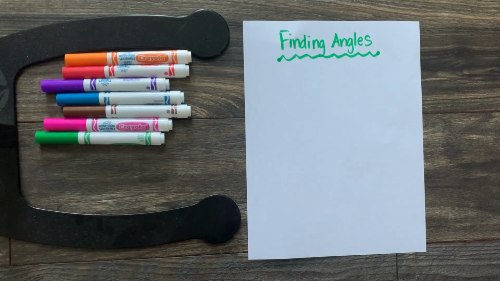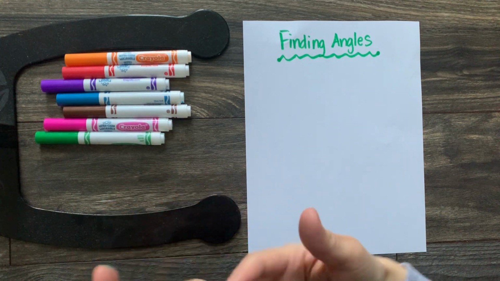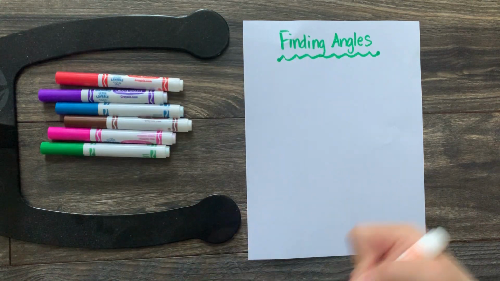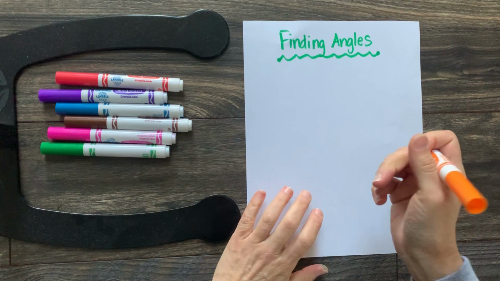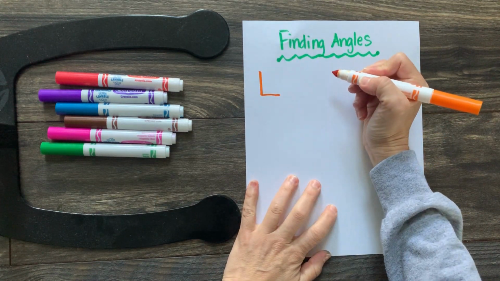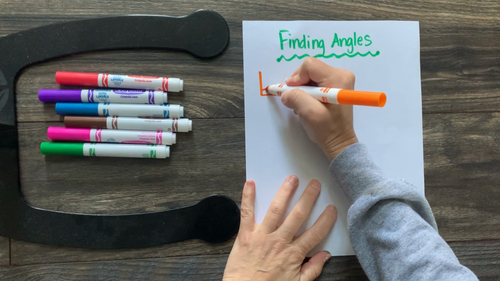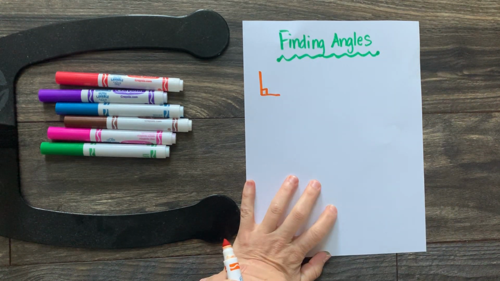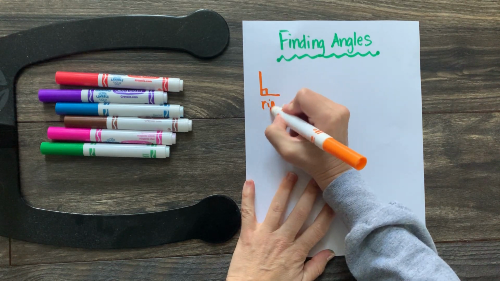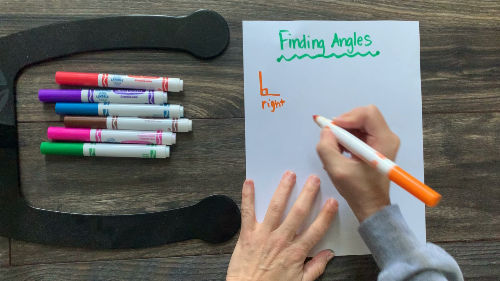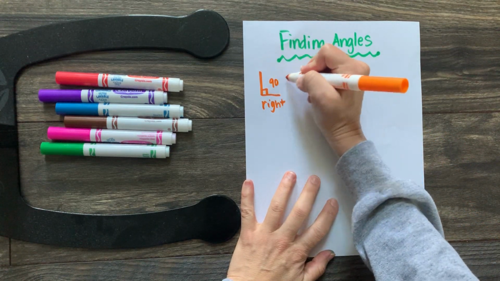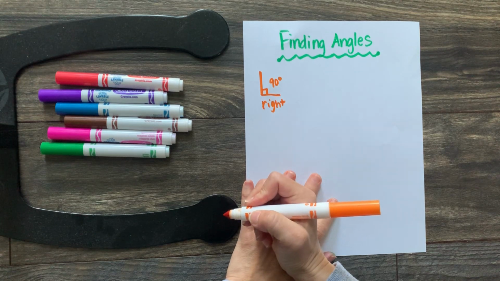Hi everyone, I'm going to do a quick little tutorial, or a review, on finding angles today. So a couple things that we need to remember. Again, this is a review. An angle that looks like this, right? And remember, I'm not using a straight edge. With a little square corner, there is a right angle. And tell me right now, how many degrees in a right angle? Yes, you said it right. 90 degrees. Okay, so that's a right angle.